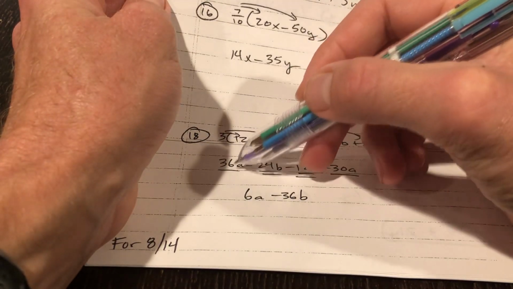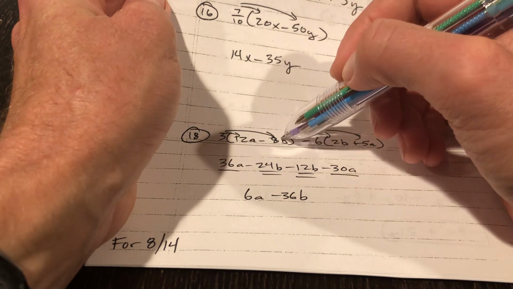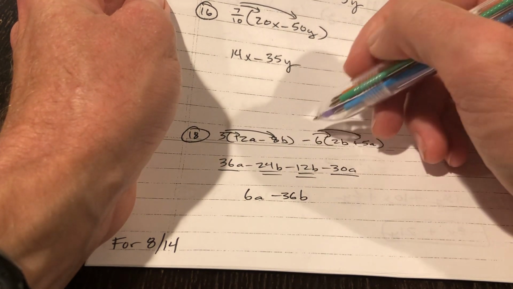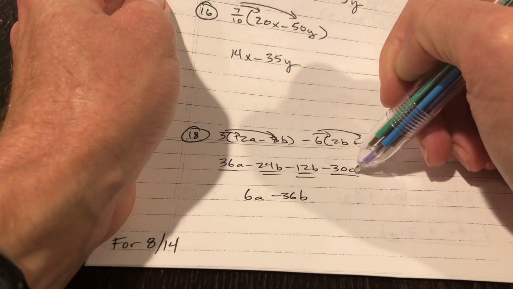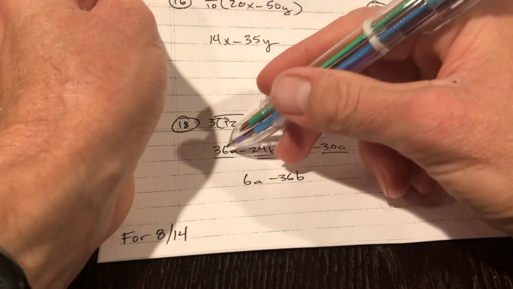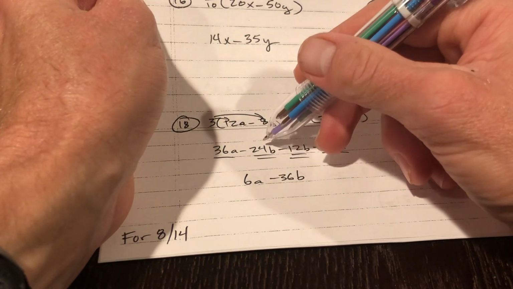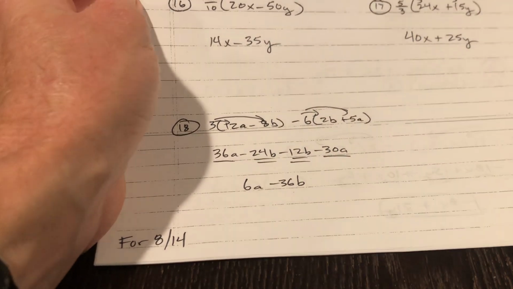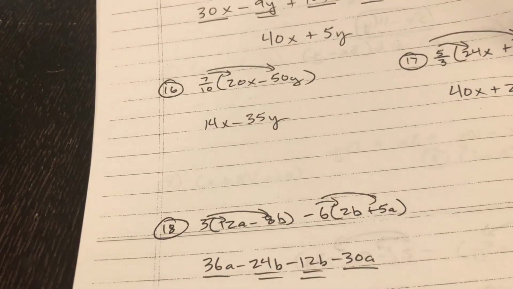Then we got 3 times 12 is 36. 3 times 8 is 24. Negative times a positive is a negative. That's negative 12b. Negative times a negative, we got 30a. Right? 36a minus 30a is 6a. Negative 24b minus 12b is negative 36b. That is page 8, and I do believe that is it for the notes in that section.